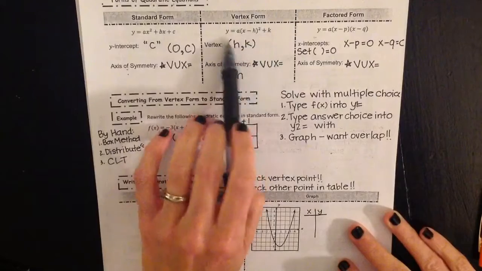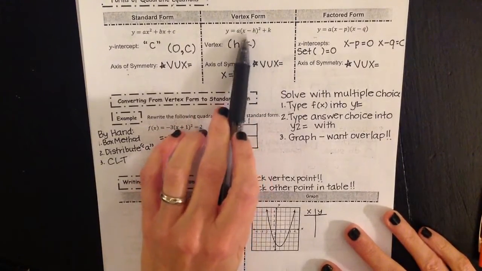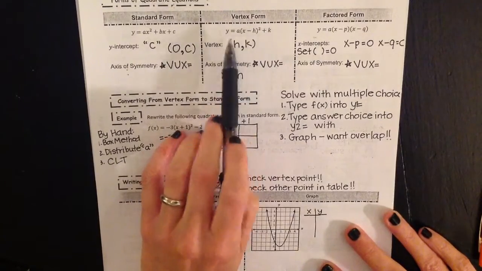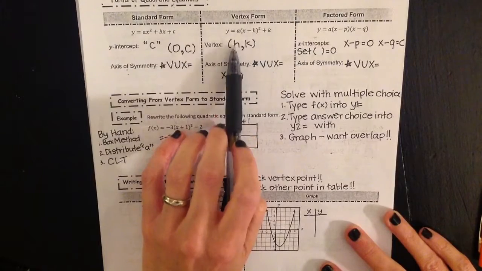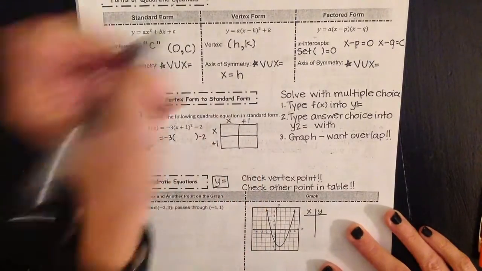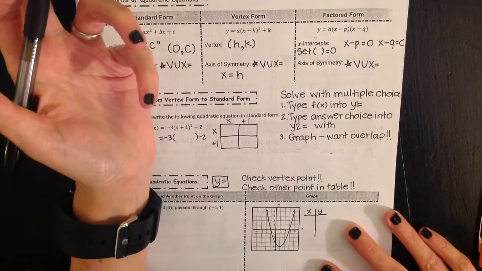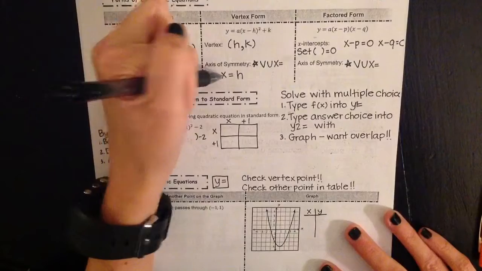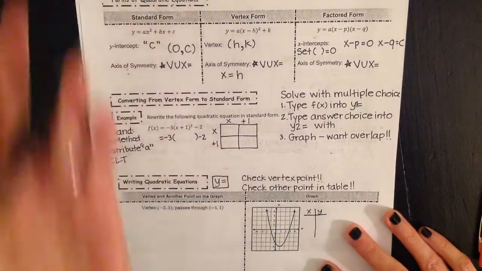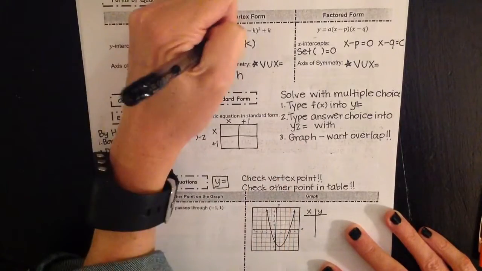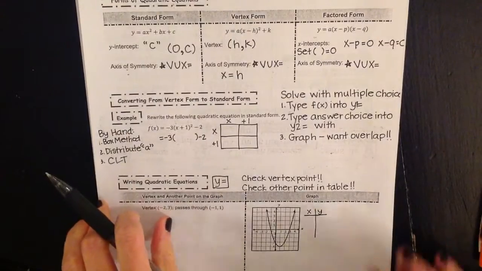Vertex form, this is when you can see your vertex point by simply looking at the equation. Remember h, when you remove it from the inside, it's going to be the opposite. So whatever its sign is inside the parentheses, that's the opposite sign here in the vertex point. And then k is the exact same since it's outside. Your axis of symmetry is going to be the x value of your vertex point once you write your vertex point. You could also always type this into y equals and use your calculator to find the vertex, which is what I recommend.